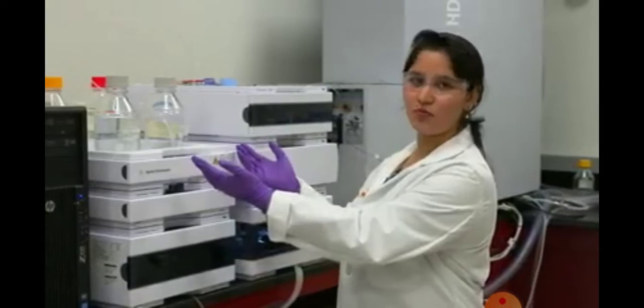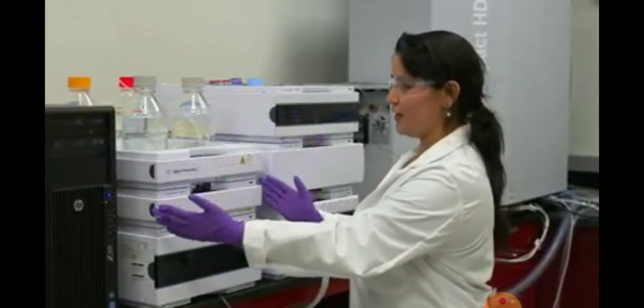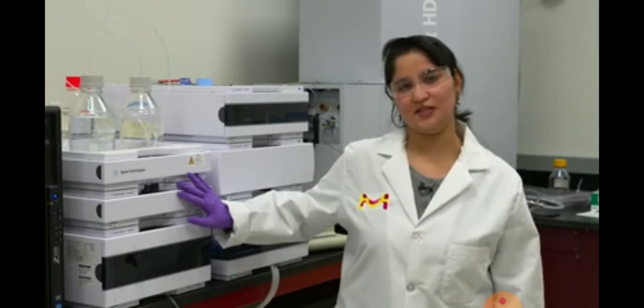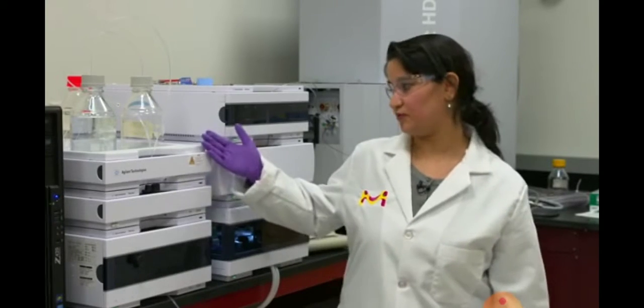One of the main components needed to run HPLCs are mobile phases. These are the different sets of mobile phases set up for HPLC that you can use to run your samples. And this is one of the types of HPLCs that we have here that we use with the mobile phases to accurately run your sample.